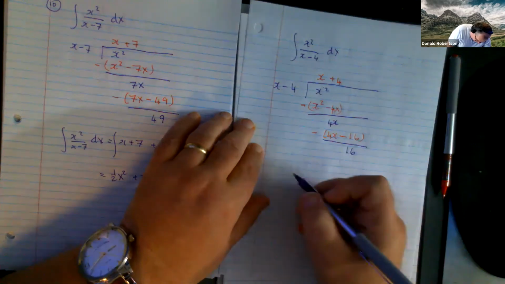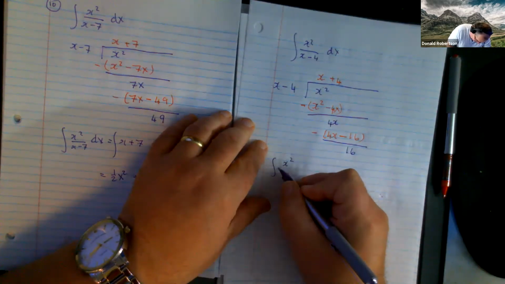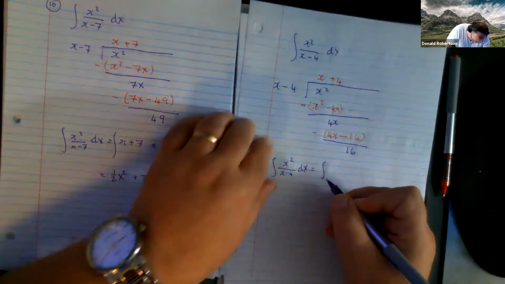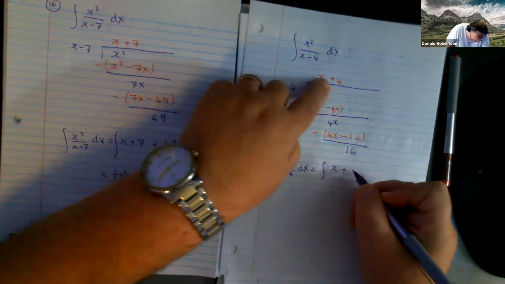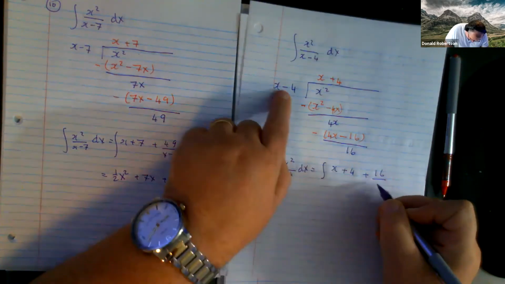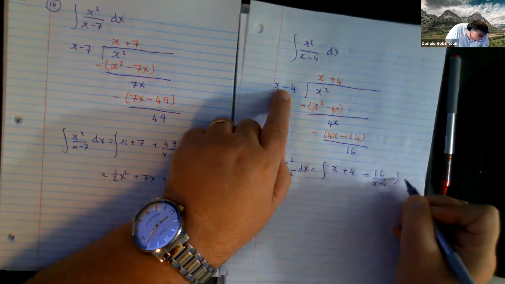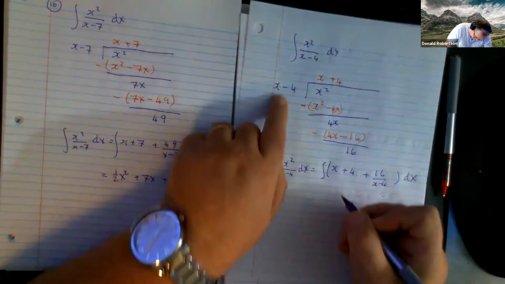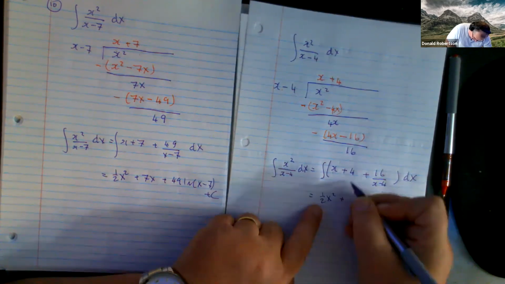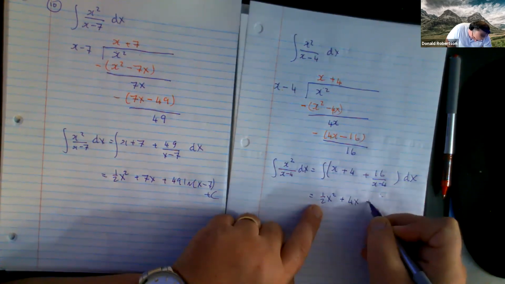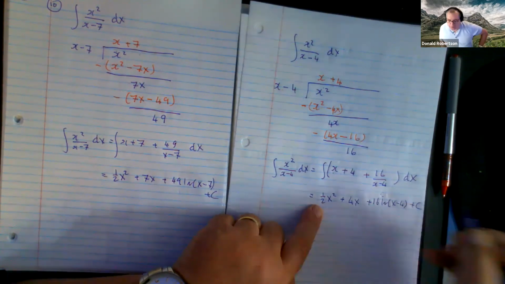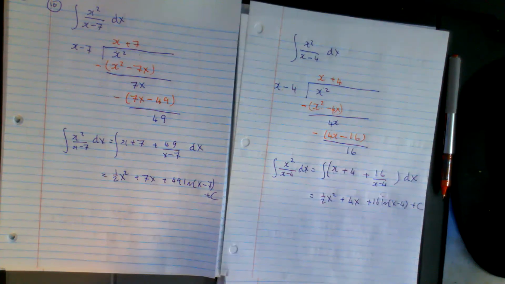So we now know that this fraction can be written as x add 4 with a remainder of 16 over x minus 4. This guy is a half x squared, this guy is 4x, and that guy is a log. You want to check that one, see if it works. Yeah, I'm plugging it in now.